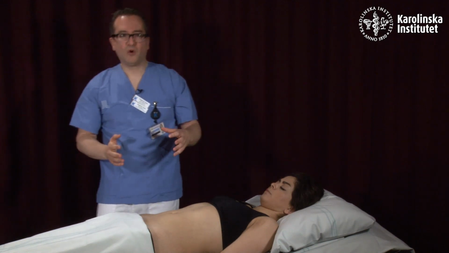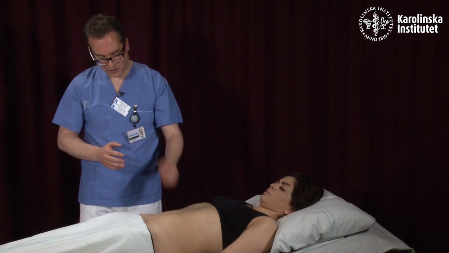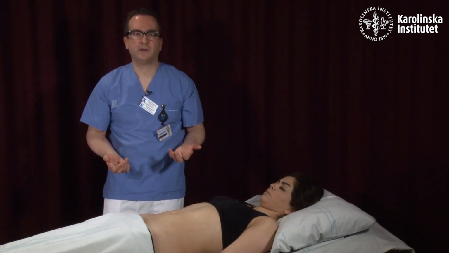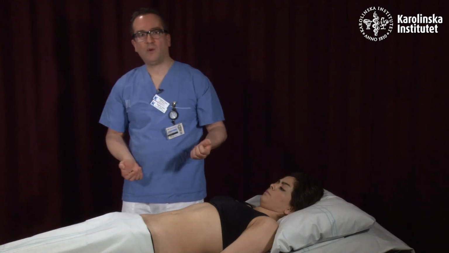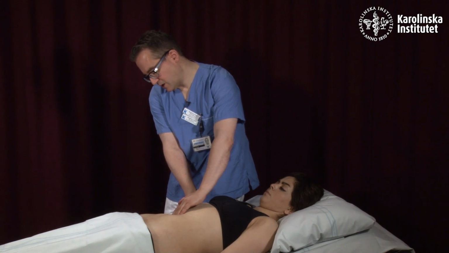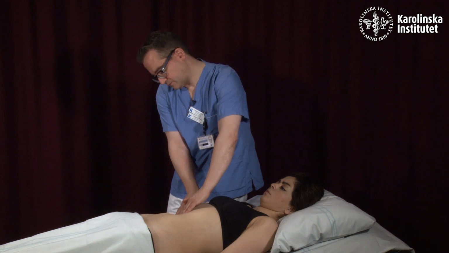In patients who are more obese, it can be difficult to determine the lower margin of the liver. And then there's another technique which is called the hooking technique. So I will show you now how we perform the hooking technique. I stand here and now I try to identify the lower edge of the liver.